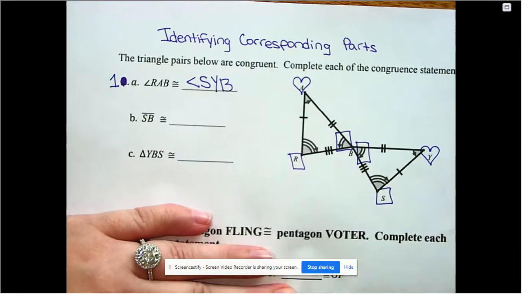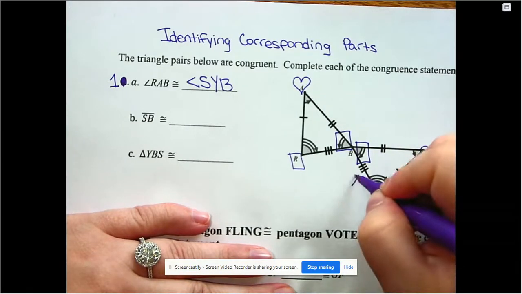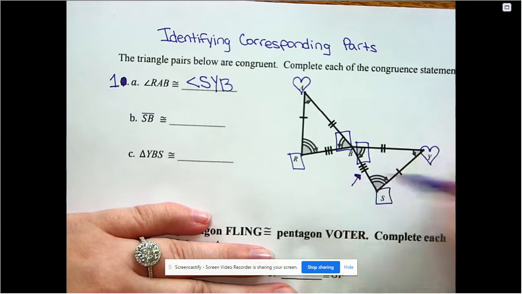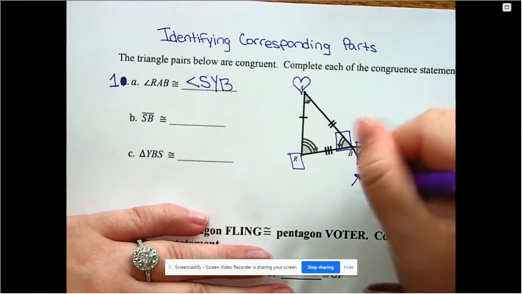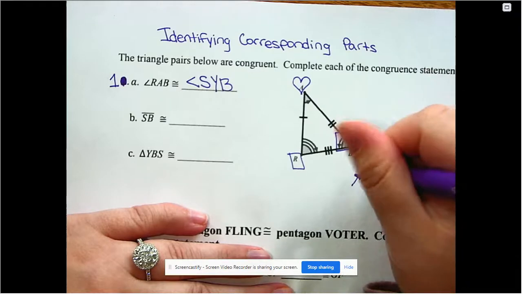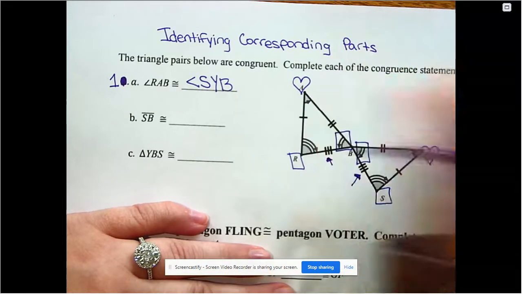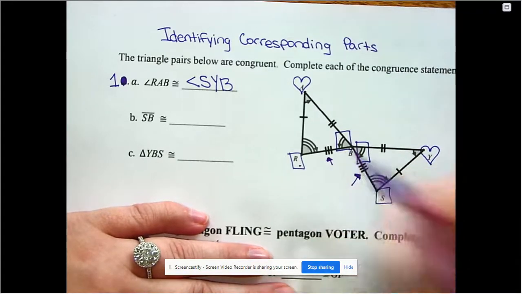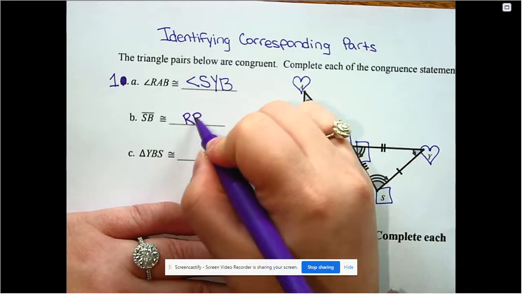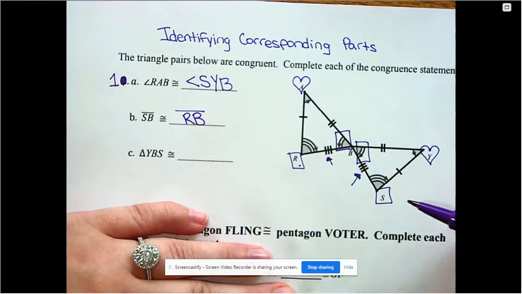Segment SB. Segment SB is right here. Segmento SB es aquí y tiene 3 marcas. We have 3 marks, congruent marks here, tick marks, and so does this side over here. So this segment is R and B. Este segmento es R y B porque tiene 3 marcas de congruencia.